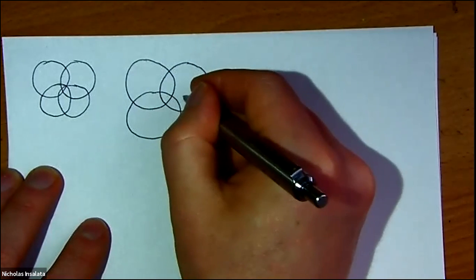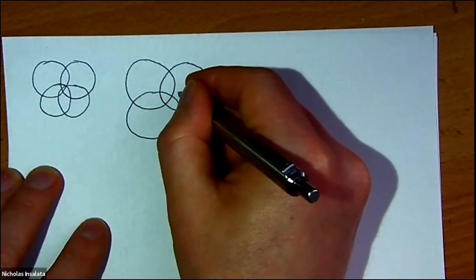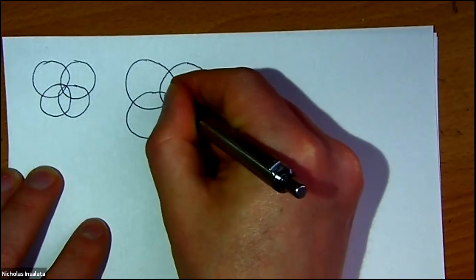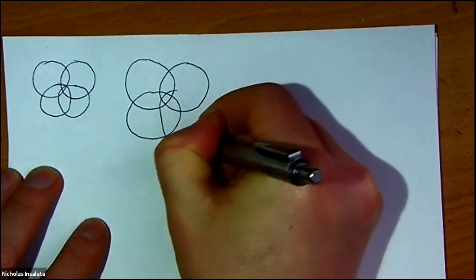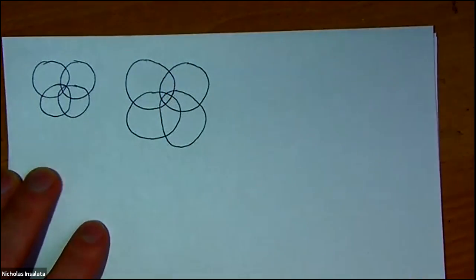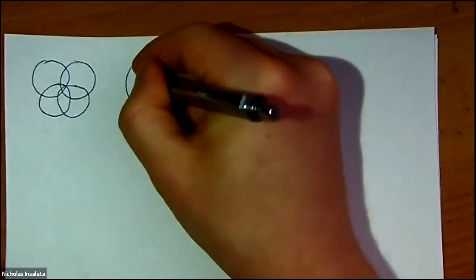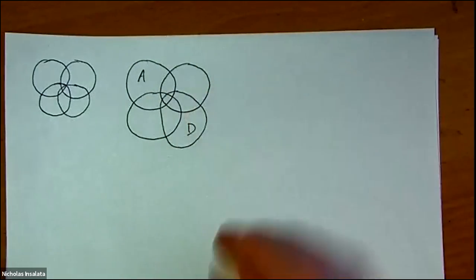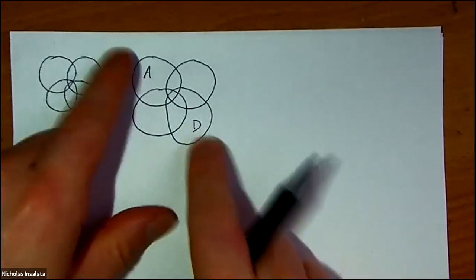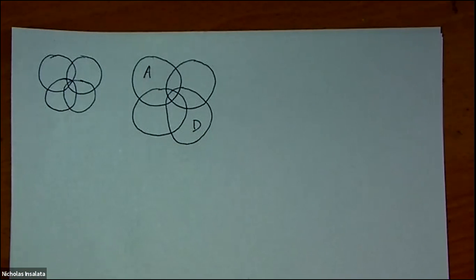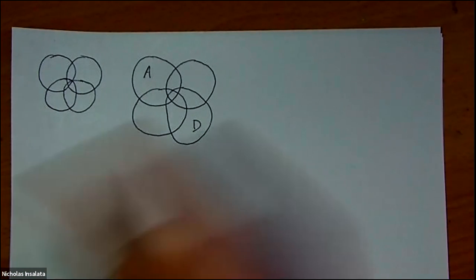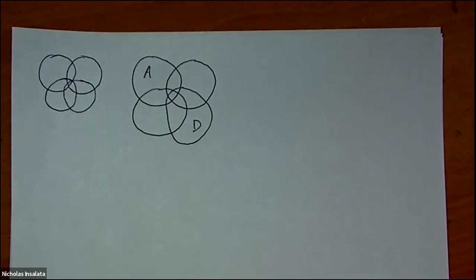Yeah, the diagonal ones don't overlap. That's exactly right. So here we want some of that to be there. There we go, that's better. Sets A and D don't have a section where only A and D are overlapping, right? So this is not a Venn diagram for four sets. You can draw a Venn diagram for four sets if you want, but that's not it.